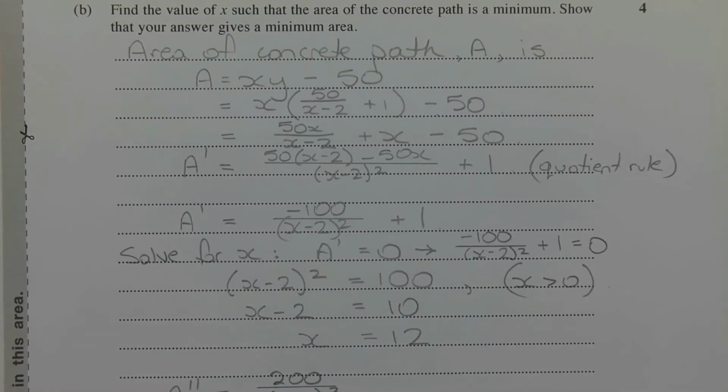But firstly, let's find a value of x that gives us a stationary point, and we do that by solving the equation A dash is equal to 0. In other words, negative 100 over (x minus 2) in brackets squared, plus 1 is equal to 0. Moving this plus 1 over to the other side, it becomes negative 1. And then multiplying both sides by negative 1, and then multiplying both sides by (x minus 2) in brackets squared. So in other words, rearranging this equation to make (x minus 2) squared the subject, we get (x minus 2) in brackets squared is equal to 100.